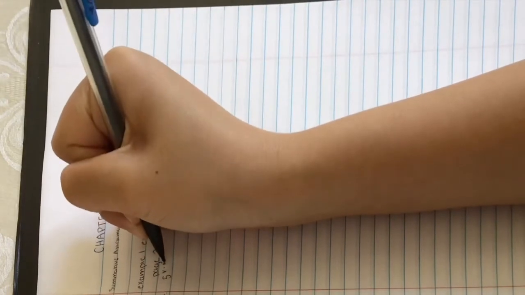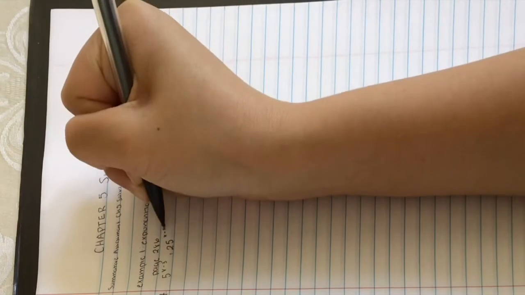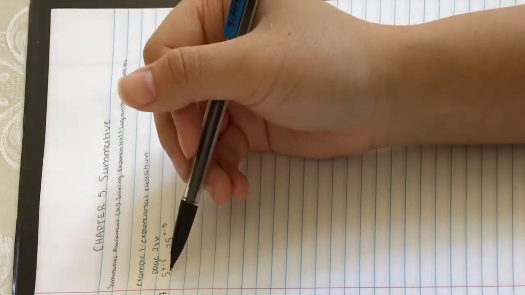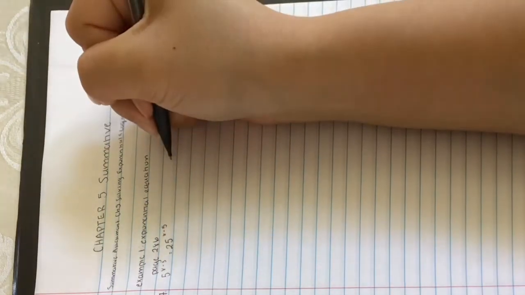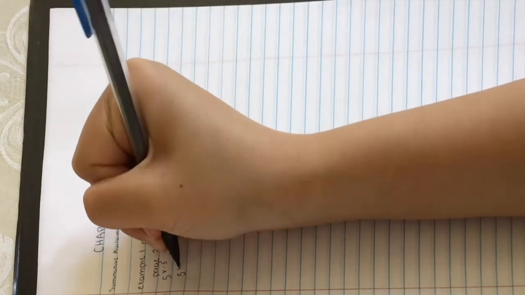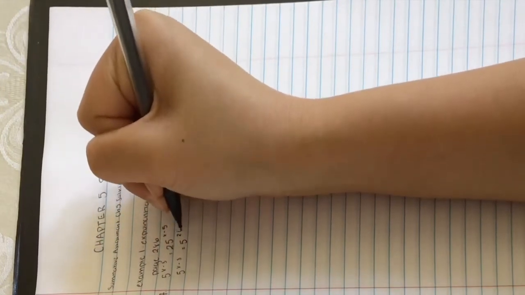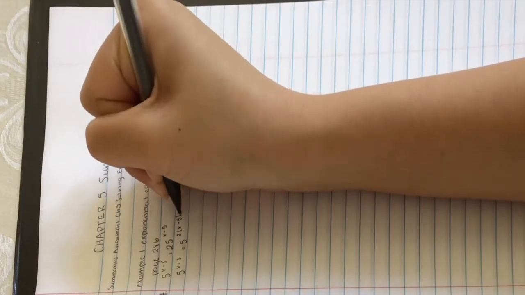So it's 5 to the power of x minus 3 equals 25 to the power of x minus 5. What we want to do is change 25 to have the same base as 5. We know that 25 equals 5 to the power of 2, so we're going to change 25 for 5 to the power of 2. So 5 to the power of x minus 3 equals 5 to the power of 2 times x minus 5.